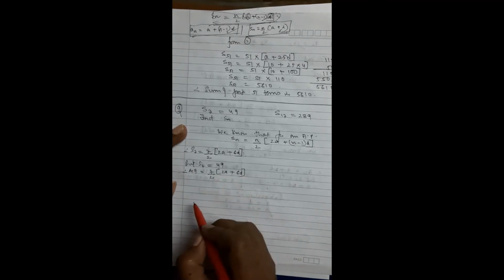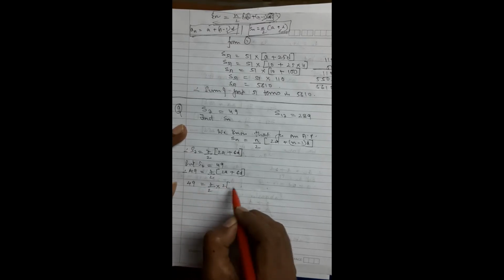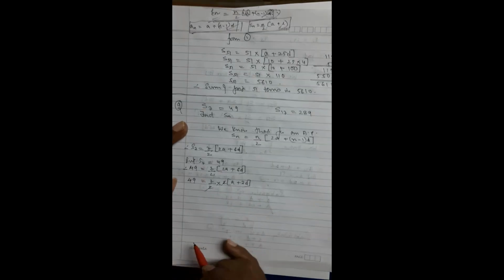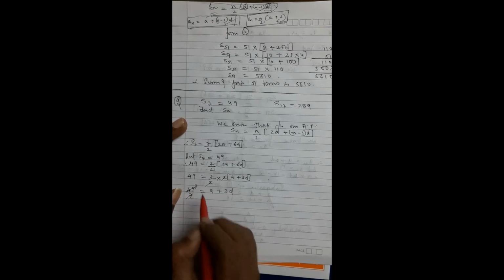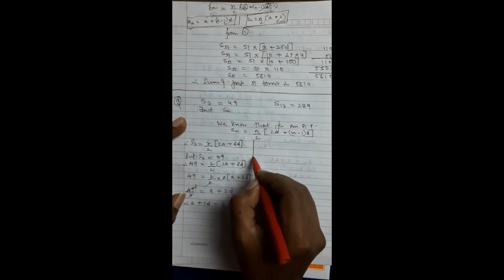Here 2 can come out as a common factor. Okay, so 49 is equal to 7 upon 2 into 2 into (a plus 3d). Fine. Now this 2 has gone. Now you have to be careful. 49 upon 7 is equal to a plus 3d. 7 gone. Therefore a plus 3d is equal to 7. This is your first simultaneous equation.